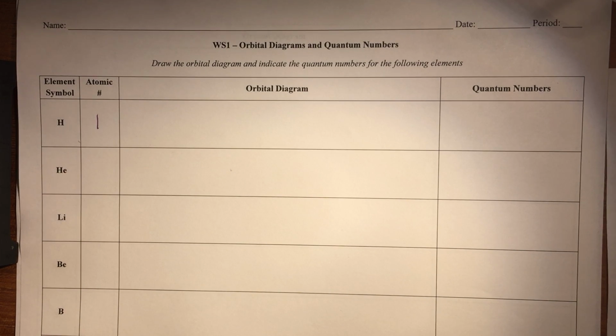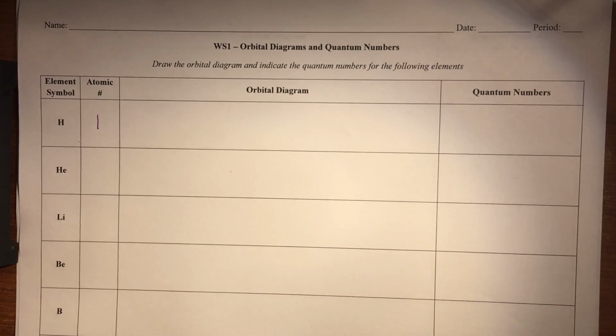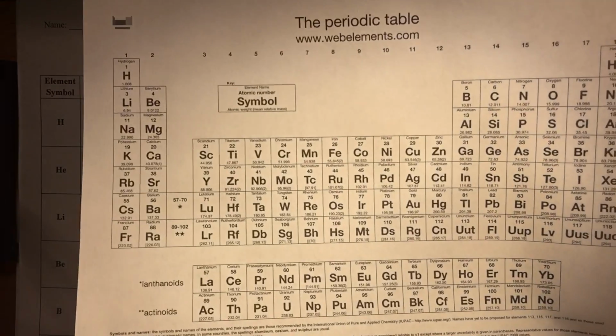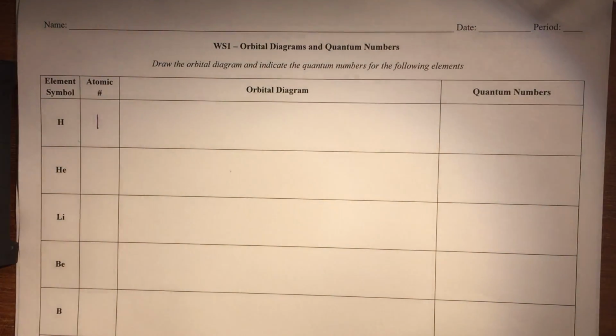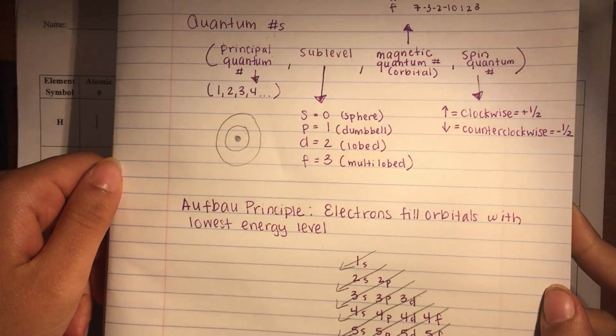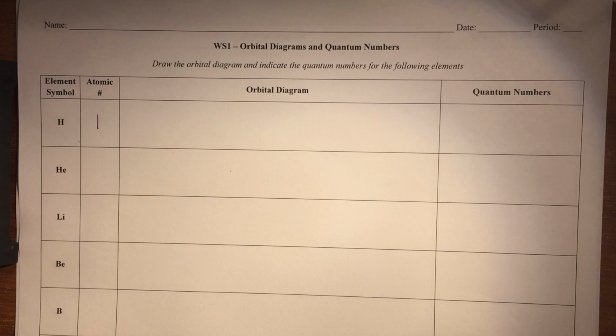So this is worksheet 1, orbital diagrams and quantum numbers. As you're doing this worksheet, you're going to need a few things. You're going to need a periodic table for you to use, and you're going to need your quantum number notes. So I'm going to reference these as we go through this.